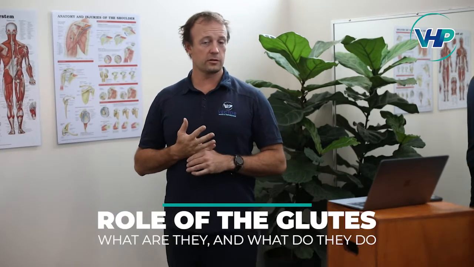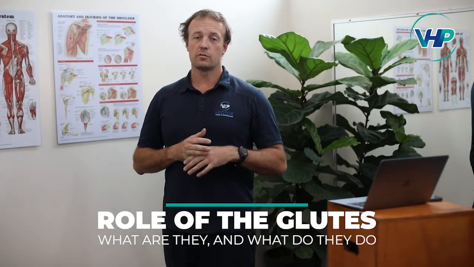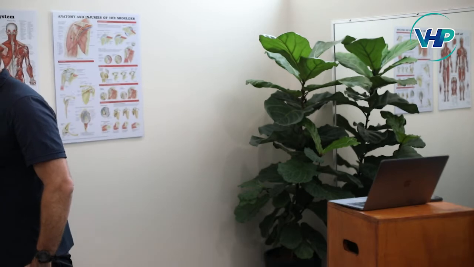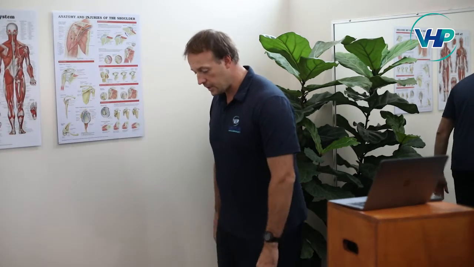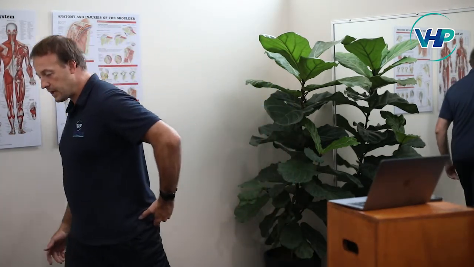All right, so then the glutes. The role of the glutes is as your primary hip extensor. So we're going to extend the hip like that. Think about running, hitting what's called a stance phase. We're touching the ground, and then we push off. As we push off here, that is your glutes. That's the glutes working to extend the hip.